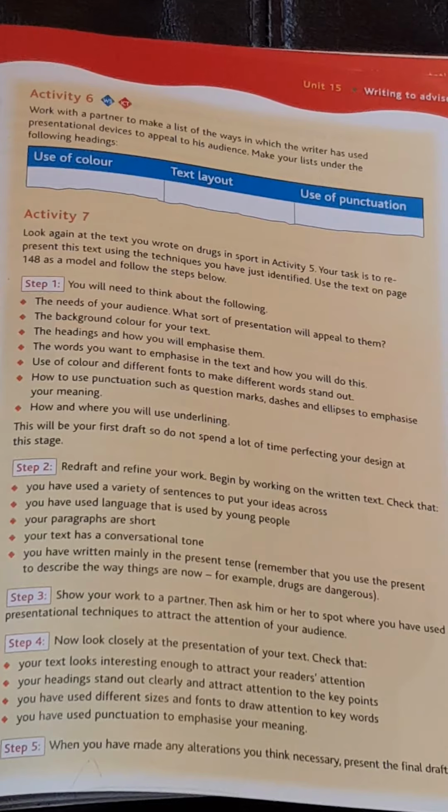Step 2 then, redraft and refine your work. So begin by working on the written text. Check that you've used a variety of sentences to put your ideas across. This was what we were focusing on last week. Check that the language you've used is the sort of language that's used by young people. Does it sound too formal? Do you need to make it sound a little bit more informal?